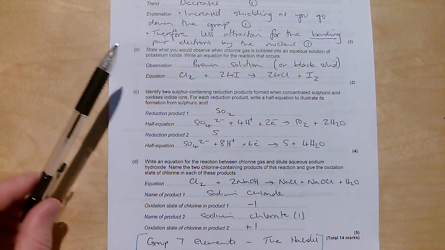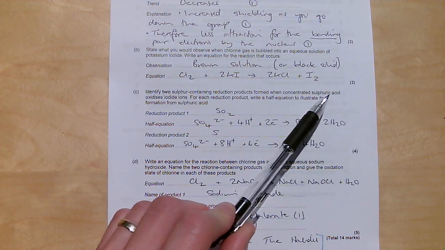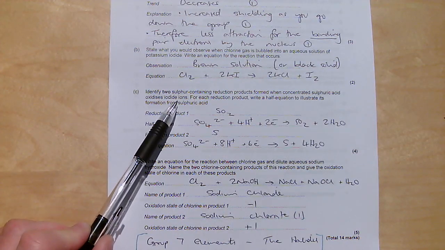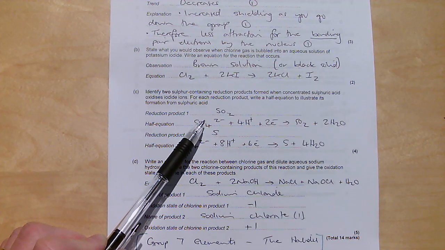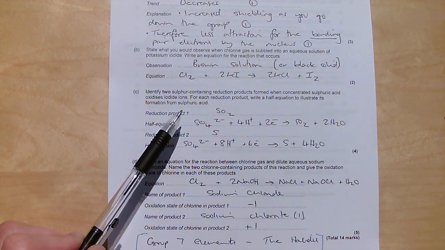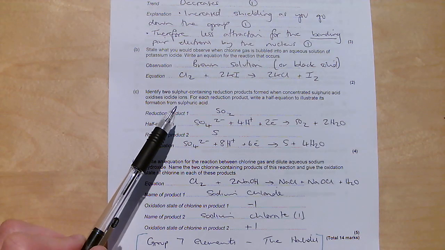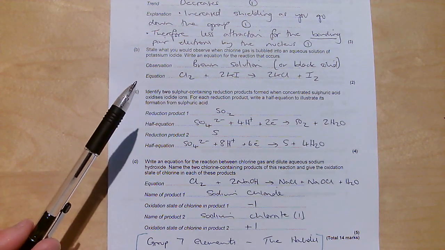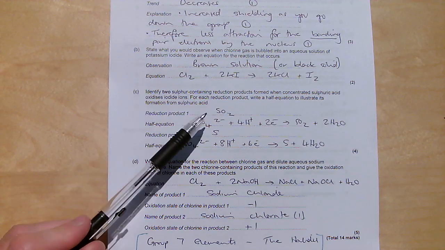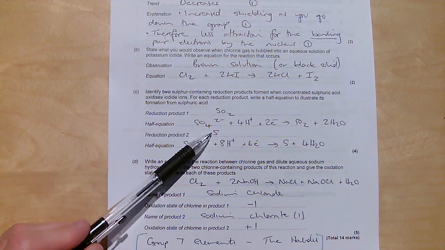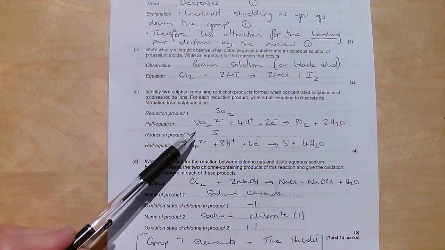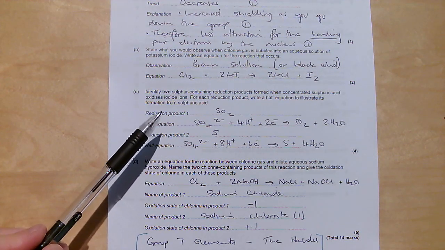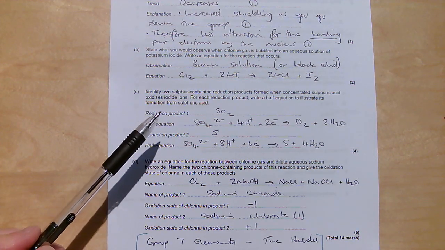So I'm reacting here concentrated sulfuric acid with my iodide ions, SO4 2- with I-, and we know that I- is a strong reducing agent. It's the strongest reducing agent that we deal with in terms of halide ions at A level, and we can get SO2 produced and we can get S produced. Write the half equations. So let's do it. Get a bit of paper.